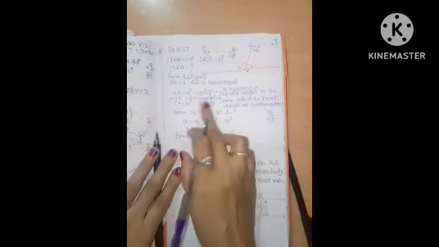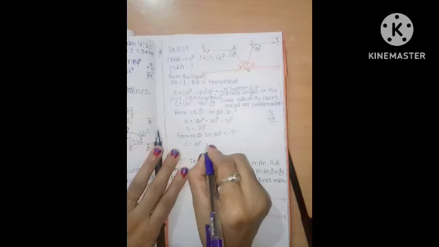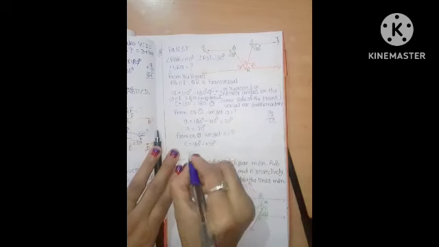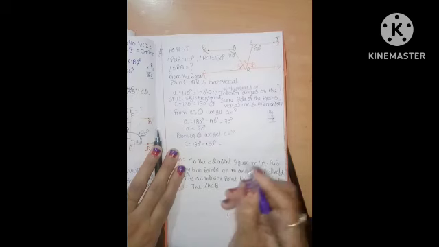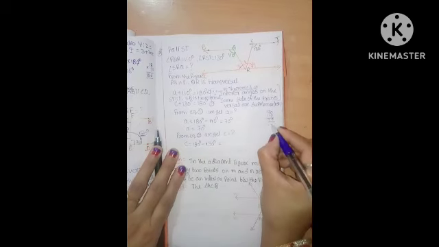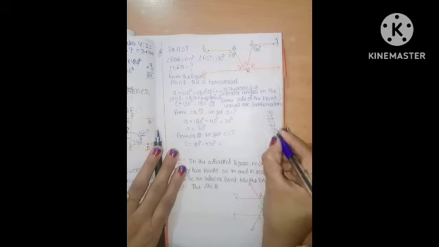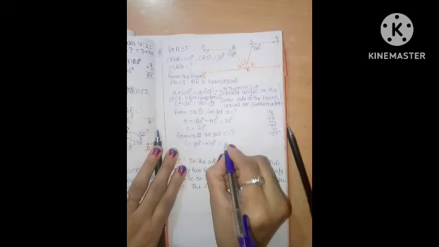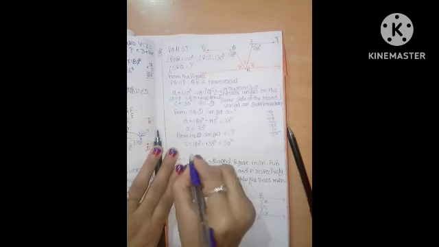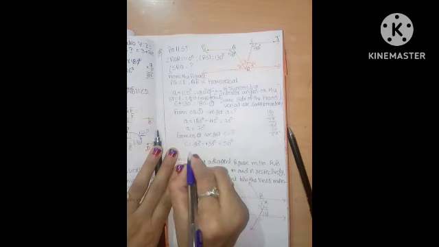After transposing to the right side, it is minus 130 degrees. Subtracting these two terms, 180 degrees minus 130 degrees, so 50 degrees. Okay. Angle C equals 50 degrees.